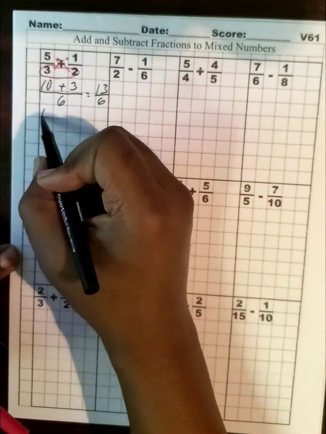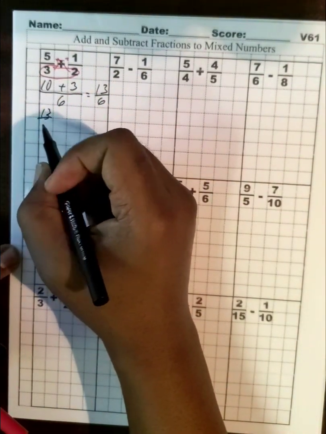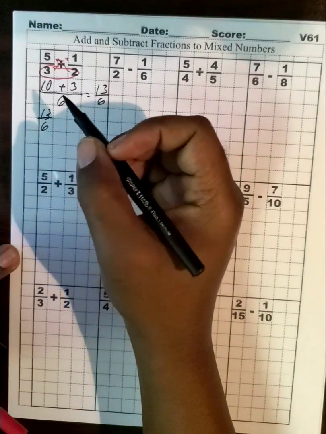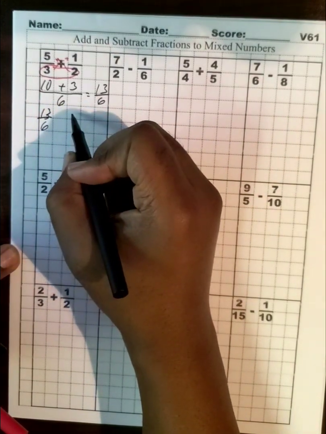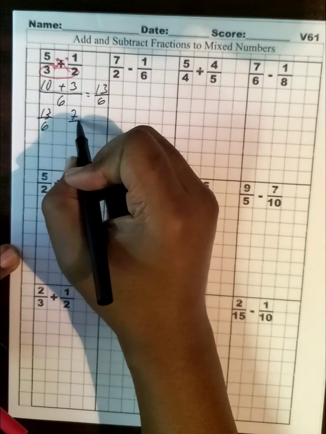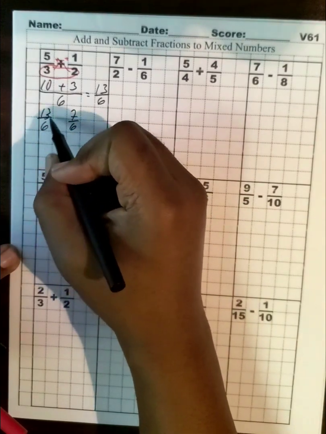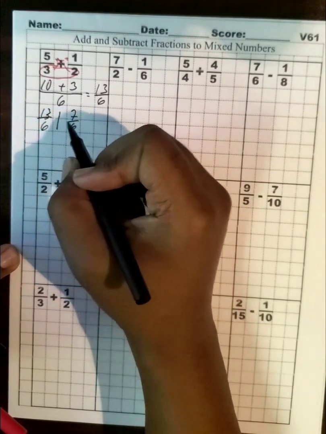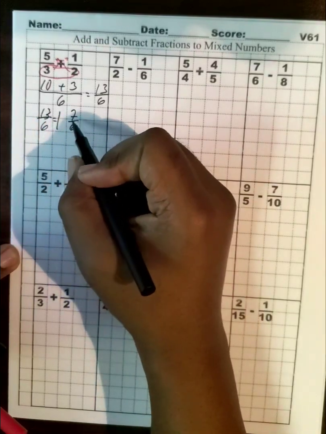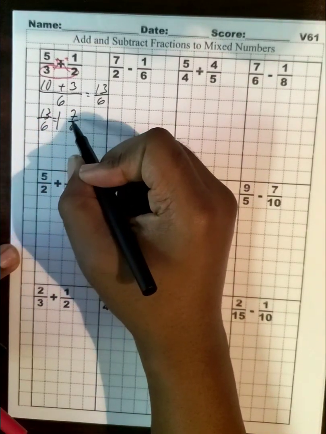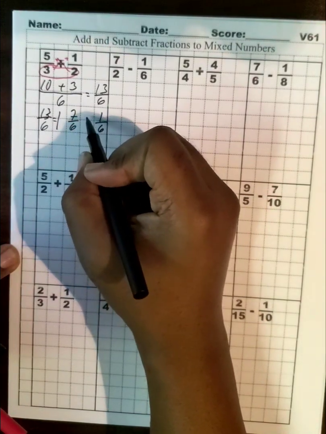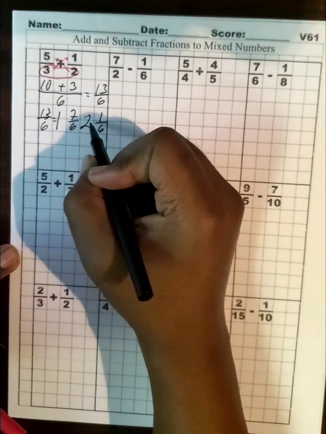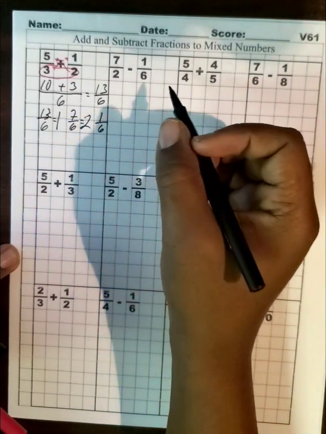Now we're going to take 13 over 6 and turn this into a mixed number by subtracting. So 13 take away 6 is going to give us 7 over 6. And every time you do a subtraction, you're going to get 1. Okay, let's subtract again. 7 take away 6 gives us 1 over 6. And we'll add another 1 here. We get 2. So 2 and 1/6.